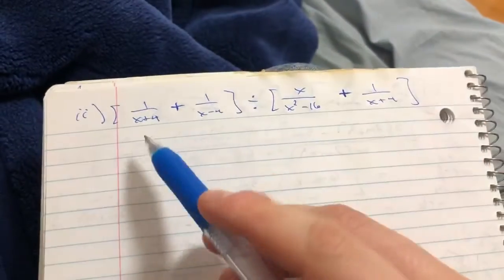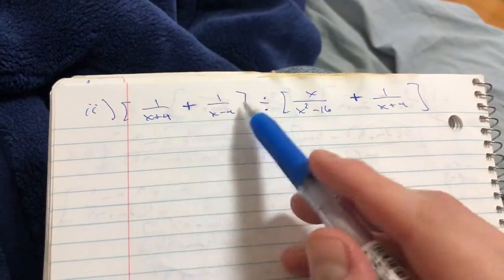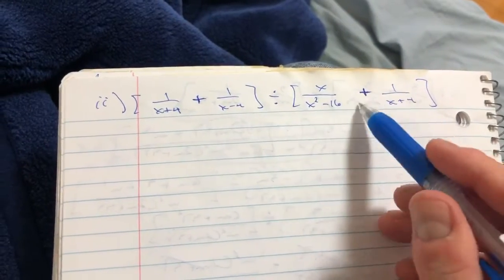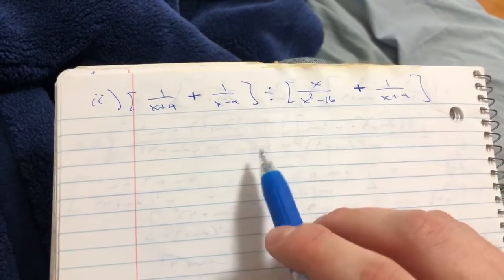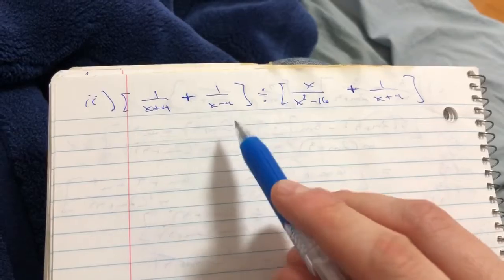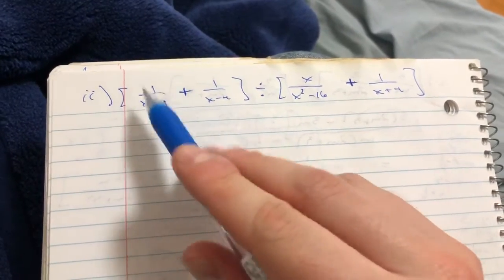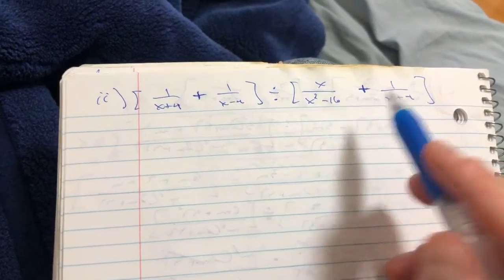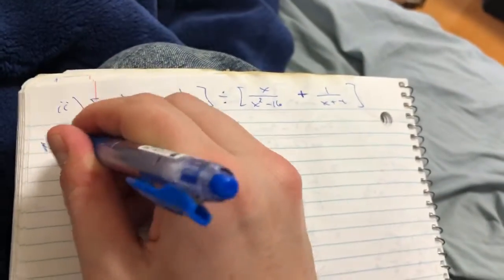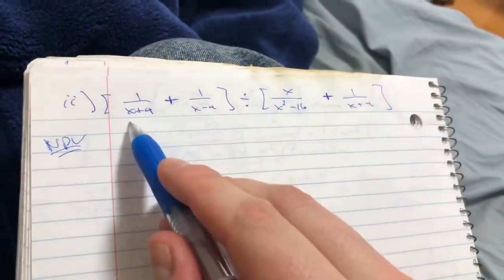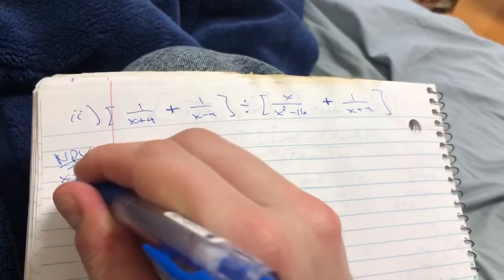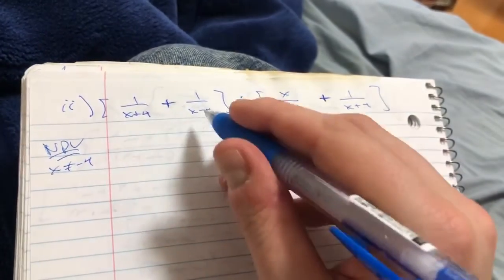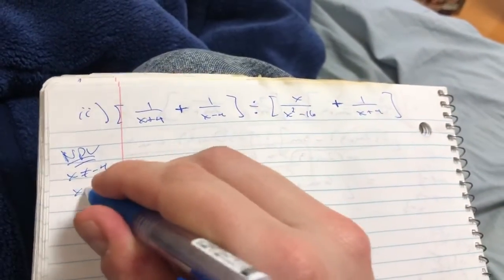All right, so we have the sum of two rational expressions divided by the sum of these two rational expressions. And so it would be good to find a common denominator here, and find a common denominator over here. But it would be good, of course, to start off by stating the non-permissible values, right? And so here we see that x cannot be equal to -4. Here x cannot be equal to +4.